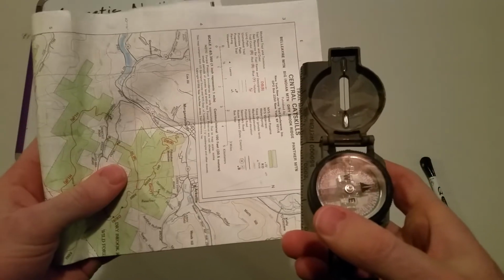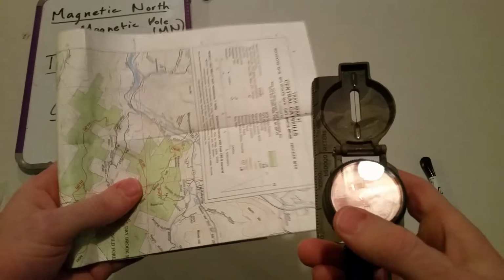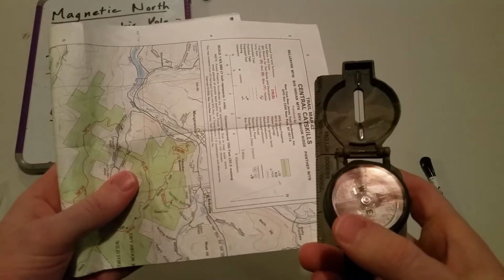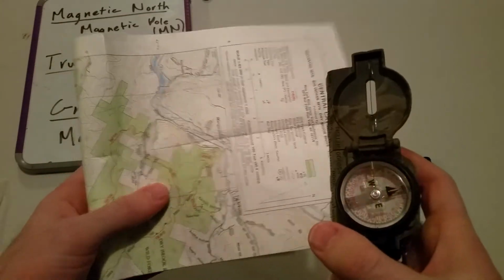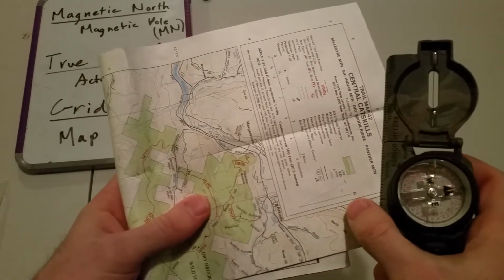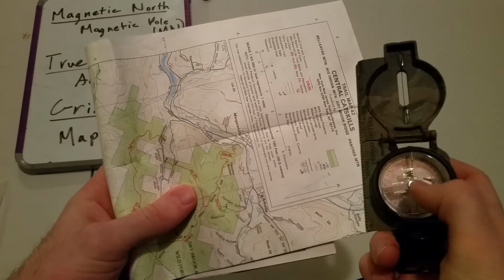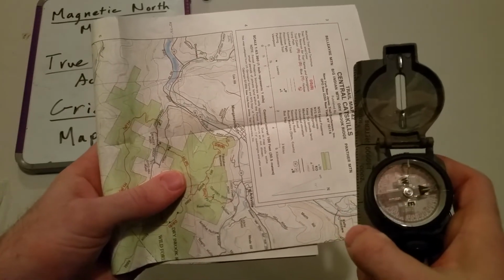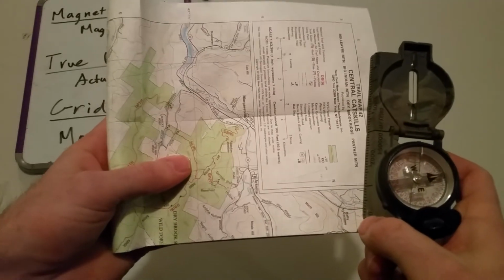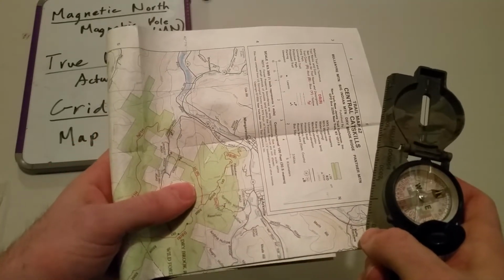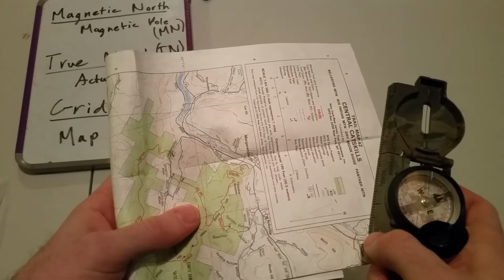You want to put the map on a level surface that doesn't have any metal, because any kind of metal is going to throw your compass off. And you want to line up the north line here with this, so they're both aligned. Right now the map is aligned to my compass.